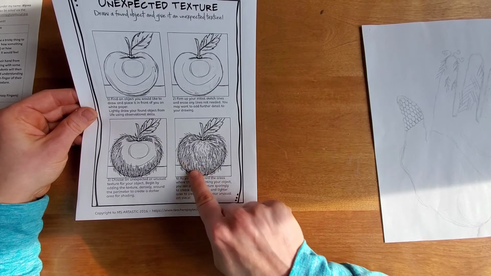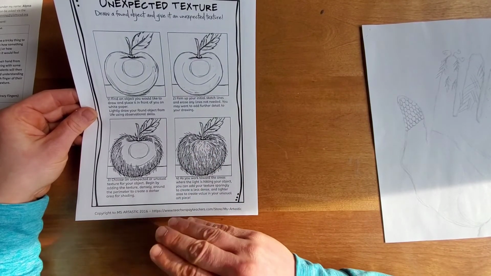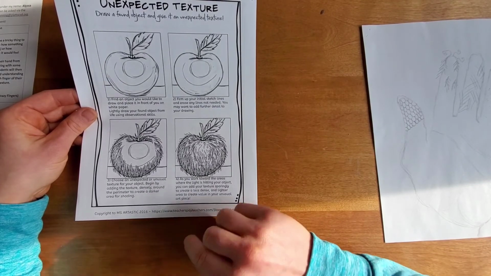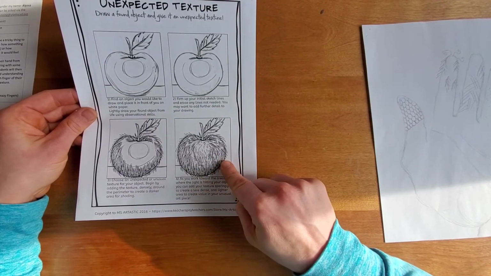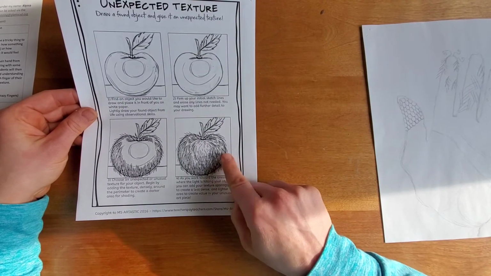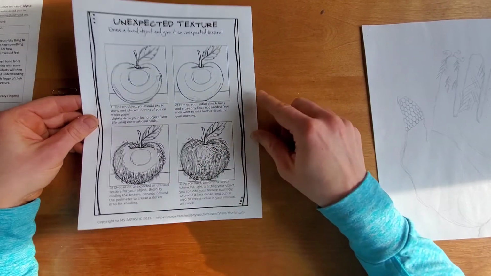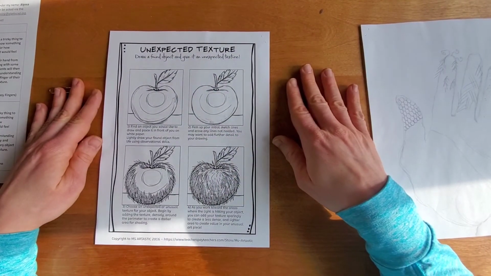Darkest area, brightest area. And so this is sort of like a 2-for-1 project for you boys and girls. You are playing around with creating texture, but you can also play around with value, creating that darkness and lightness in your object. All right, I need to go find an object. I'll be right back.